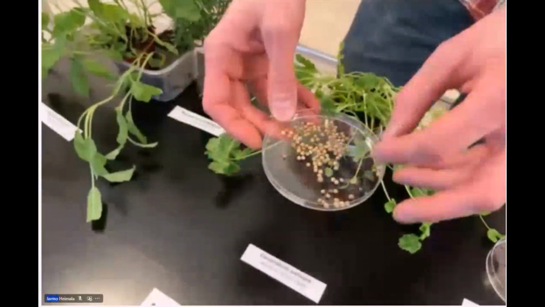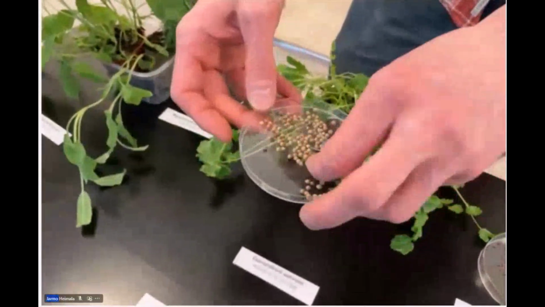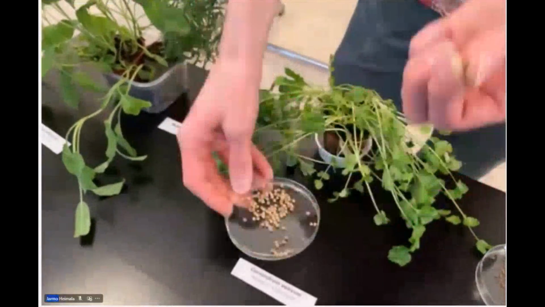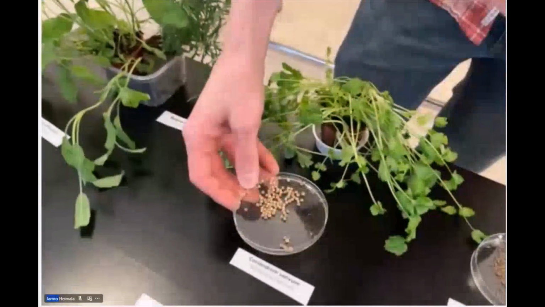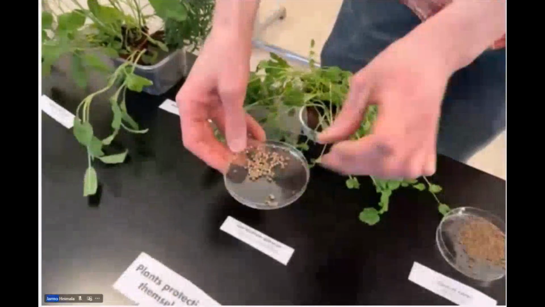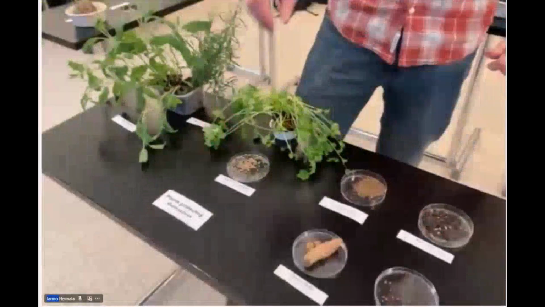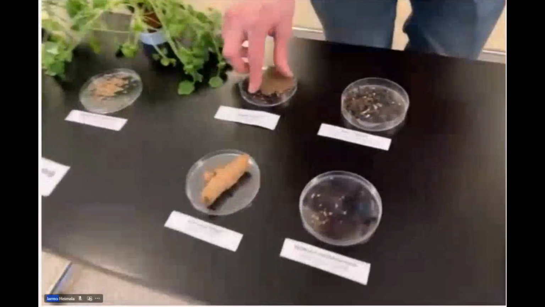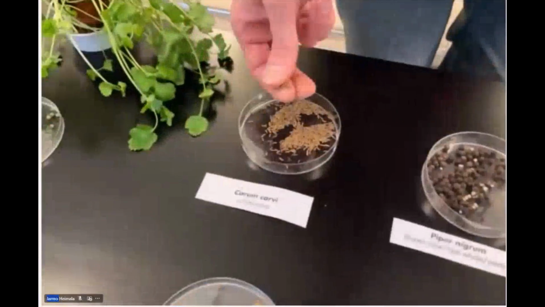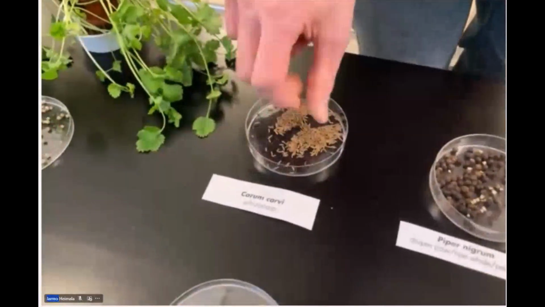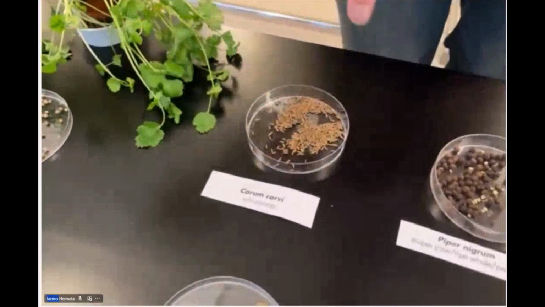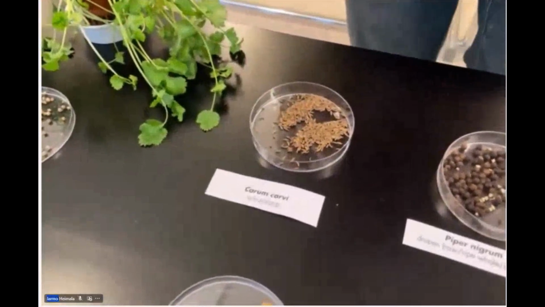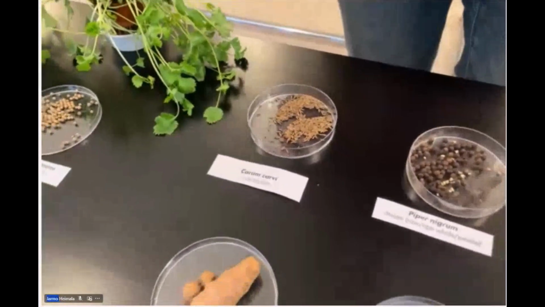So a type of unopening, hard, dry fruit, of course. Also, schizocarps are here. These are the caraway seeds.